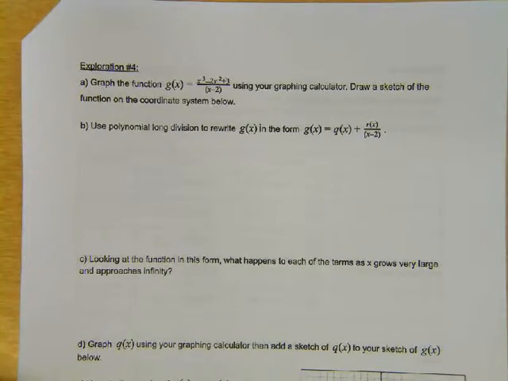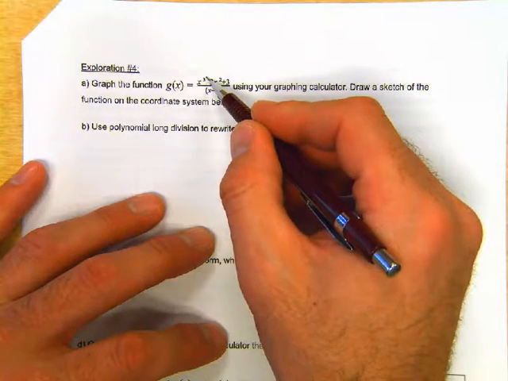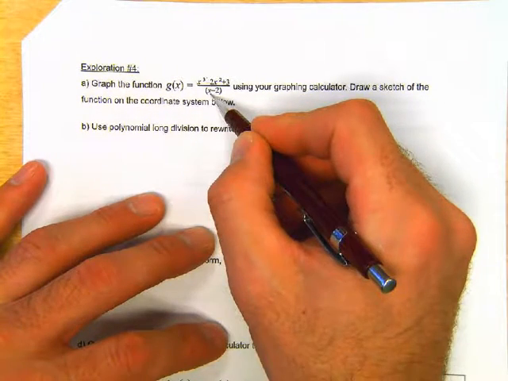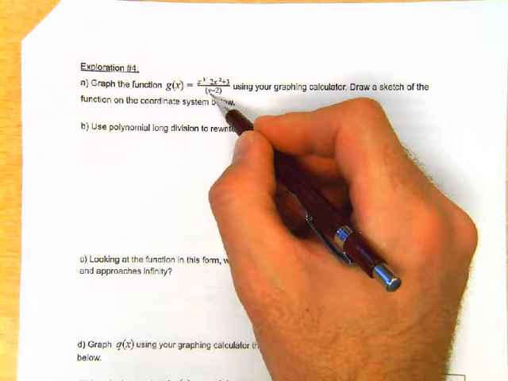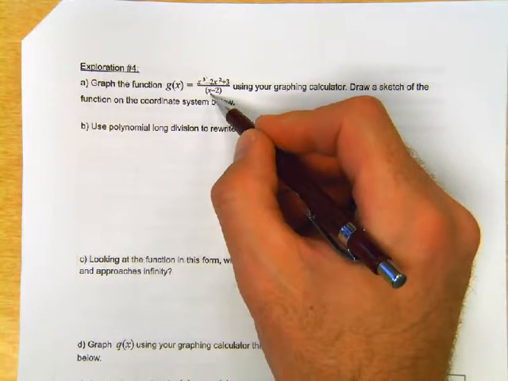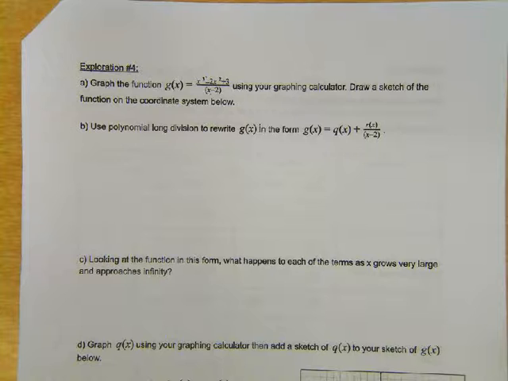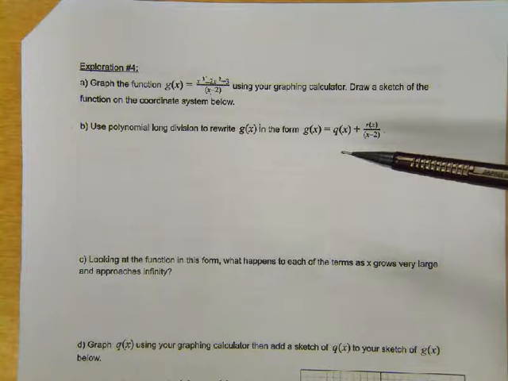Here's number 4. Let's take a look at the function. 3rd degree in the numerator, 1st degree in the denominator. What's the difference? 2. So a 2nd degree is not linear, it's quadratic. And what's the shape of a quadratic? A parabola. So I think we can predict that our asymptote will be parabolic shaped. Okay? So let's do it.